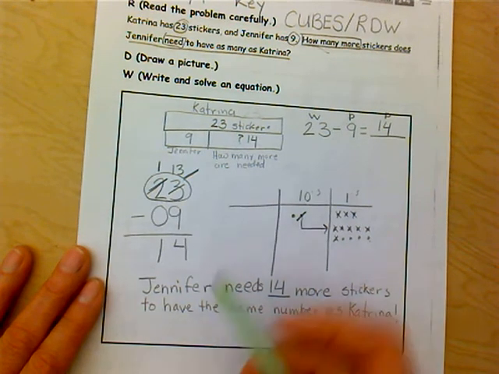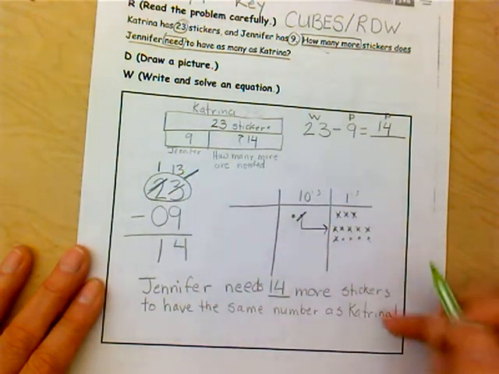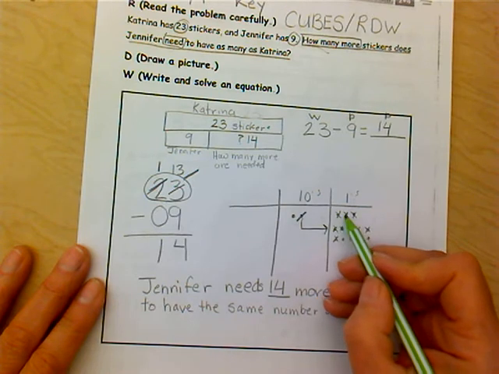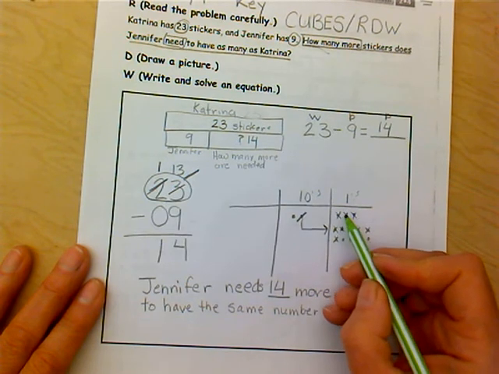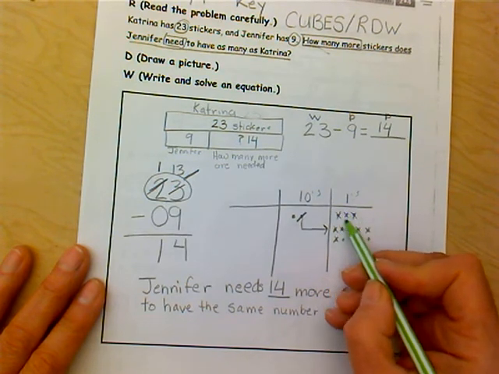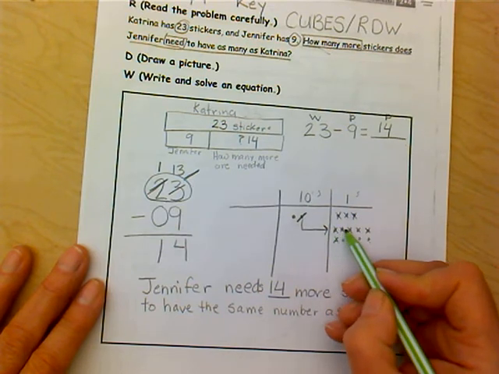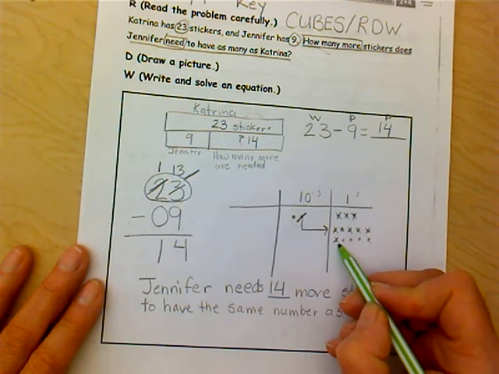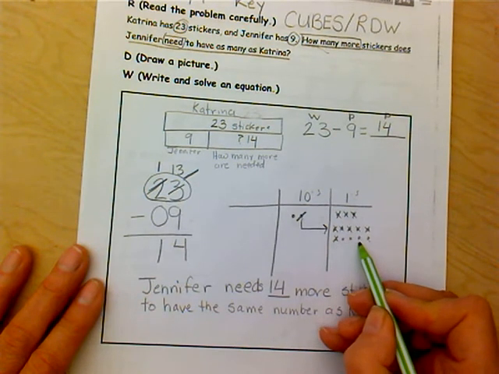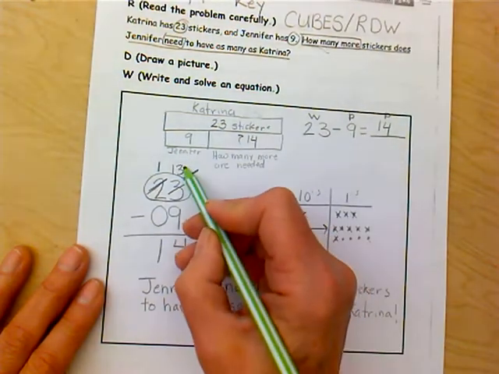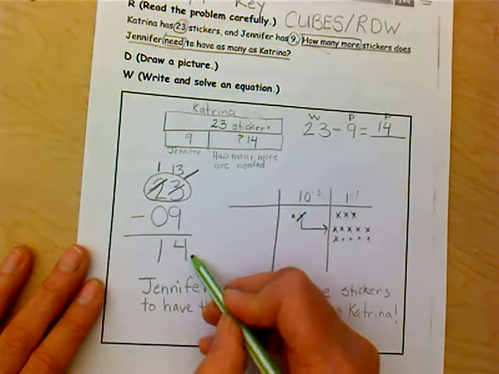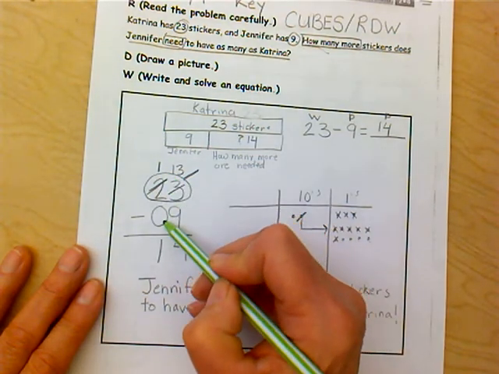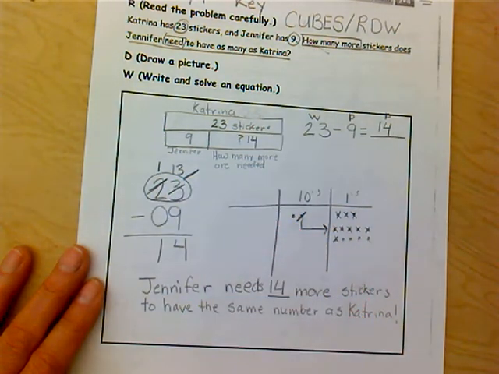It's been a bit. So now that I have 13 ones, I can easily take 9 ones away from those 13 ones. Remember, when they're going away, you have to cross them out. 1, 2, 3, 4, 5, 6, 7, 8, 9. That leaves me with 1, 2, 3, 4 ones. So 13 ones take away 9 ones is 4 ones. And now I have 1 ten. 1 ten take away 0 tens is still 1 ten.